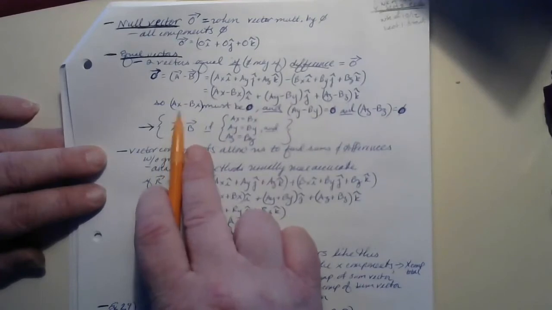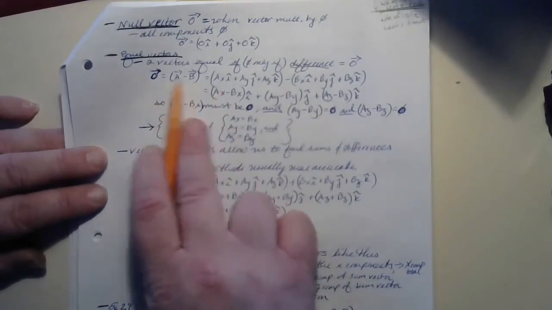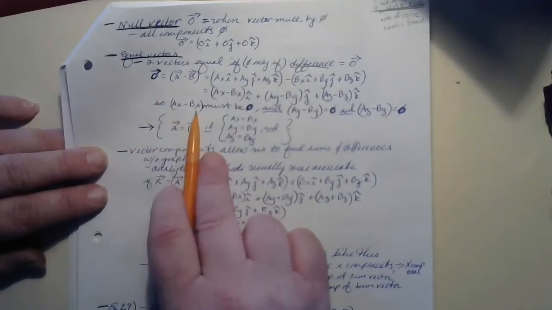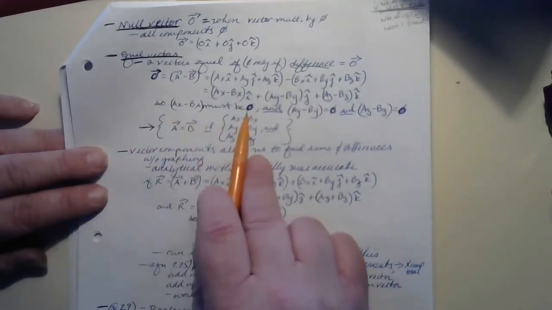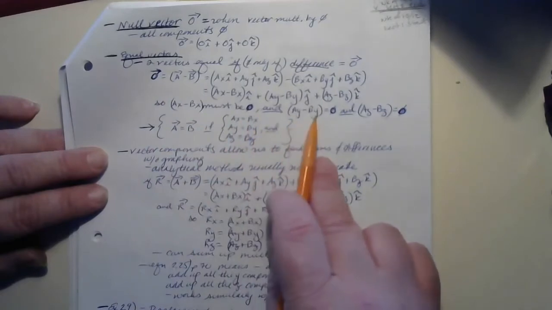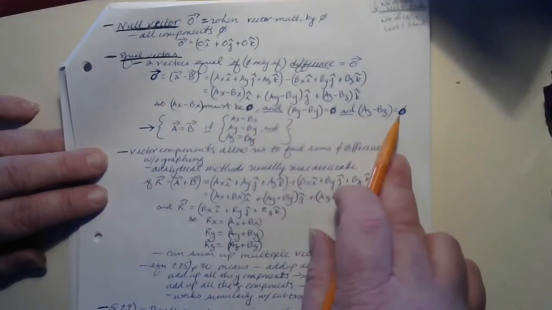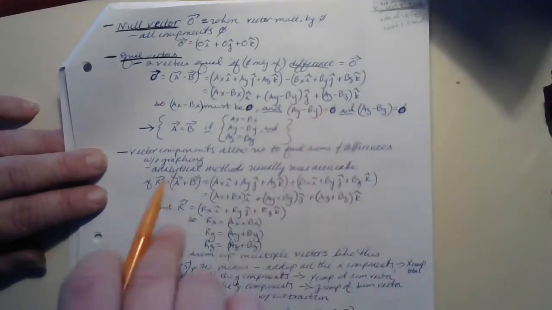And if a minus b is equal to a null vector, that means that ax minus bx must be zero, and ay minus by must be zero, and az minus bz must be zero.